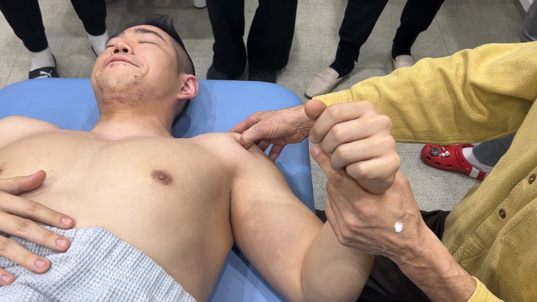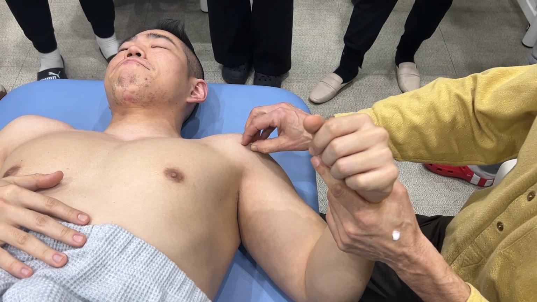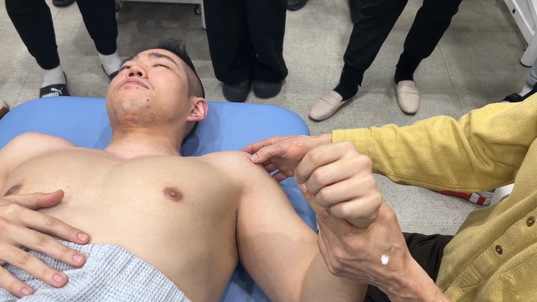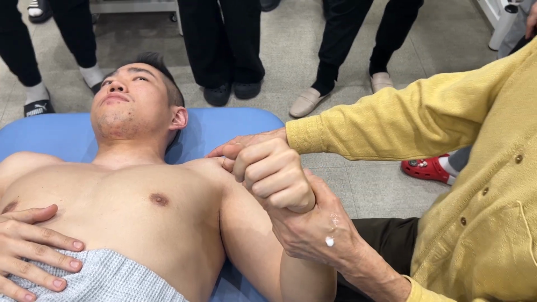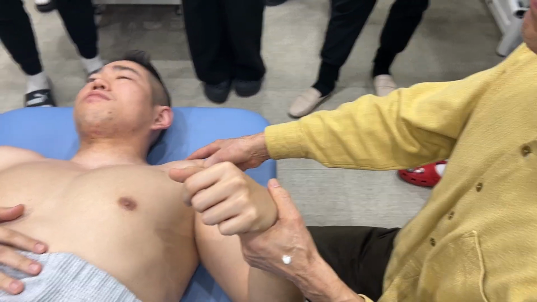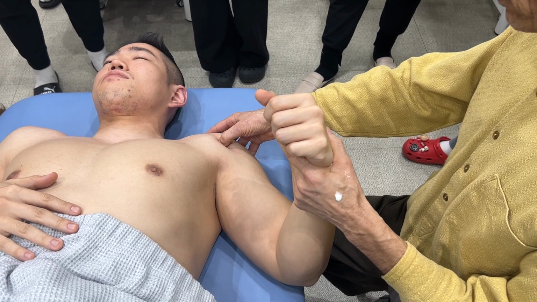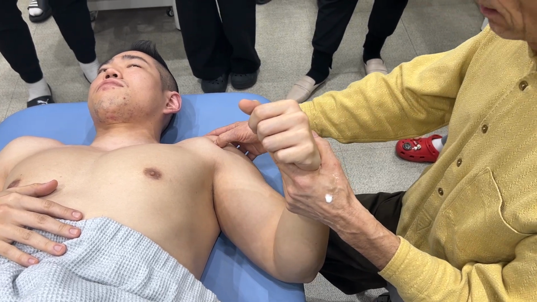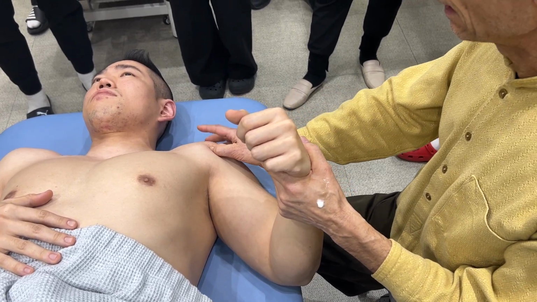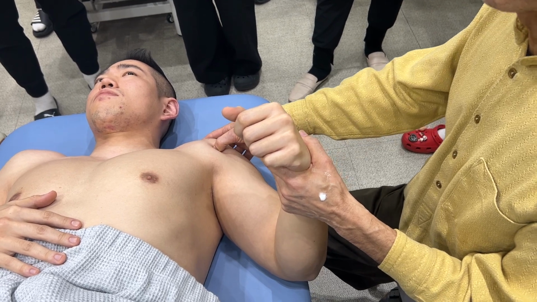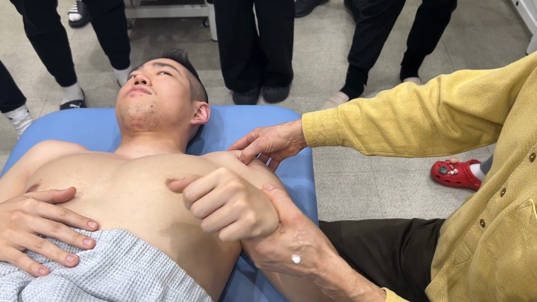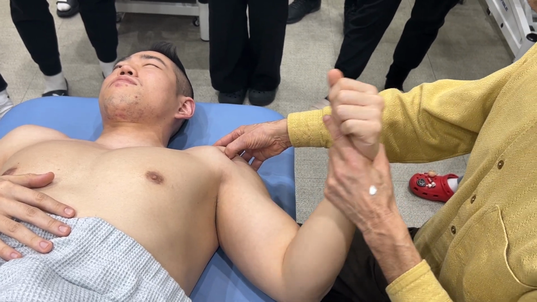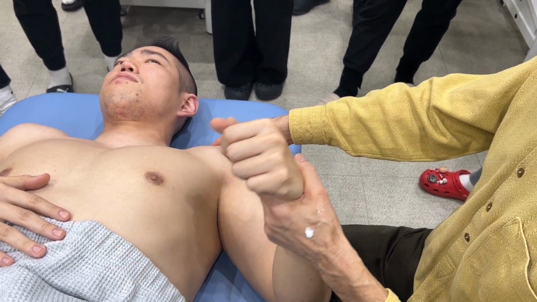Now about the differentiation: is it really a profound problem or probably a problem in the deltoid? How do you differentiate this? Two ways. One way is, if you are sure you are between fibers of the deltoid and you move and you don't have the same pain every time, can it be a problem of the deltoid?